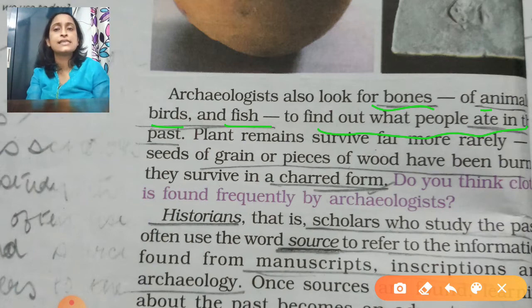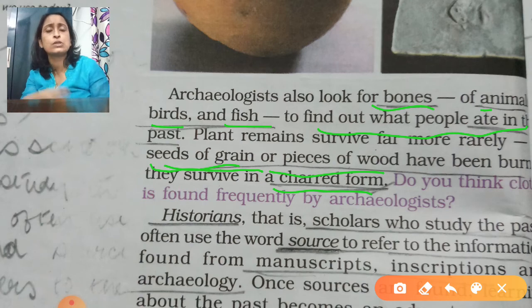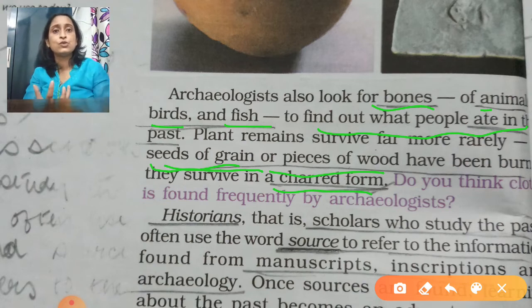Or maybe in another site where the archaeologists dig the surface of the earth, they find some charred seeds of grain or pieces of wood, and nothing else, no bones of fish, birds, only mostly the seeds of grain. That also has a story to tell. Maybe in that area the people's food habit was purely vegetarian. So interesting, isn't it?